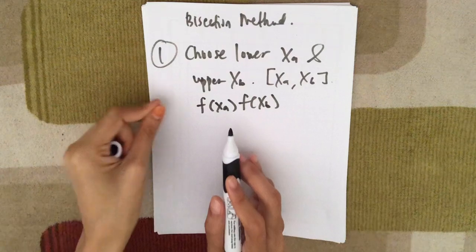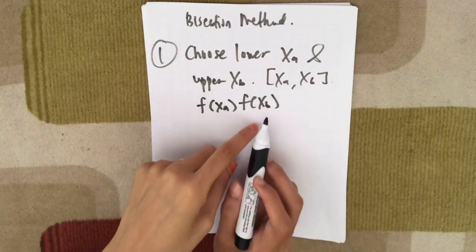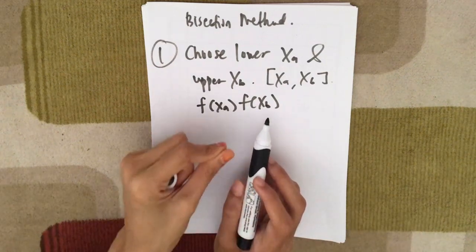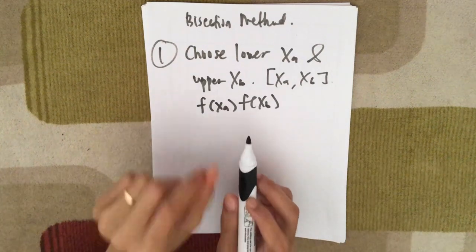We are still in step 1. You substitute your XA into your F. Do the same for XB: take the value of XB, put it into function F, calculate, and then you will get a value.